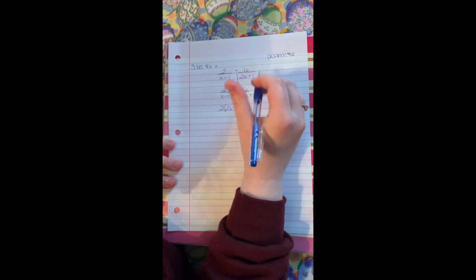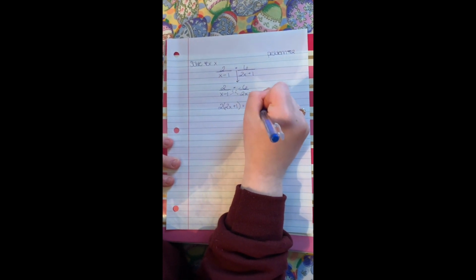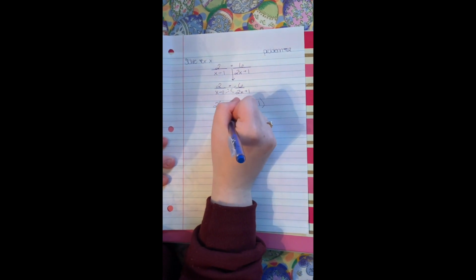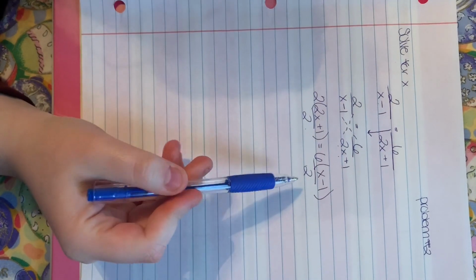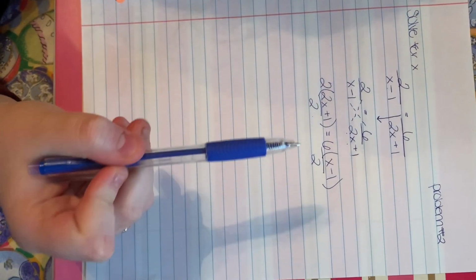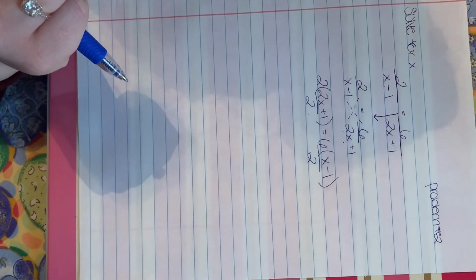Then I'm going to drag down the 6, which is going to be 6 parentheses x minus 1. And then it's all going to be over 2. The reason I'm dividing the problem by 2 is because I want to have the x's by themselves. It will make it easier and more simple to do it by 2 than by 6.